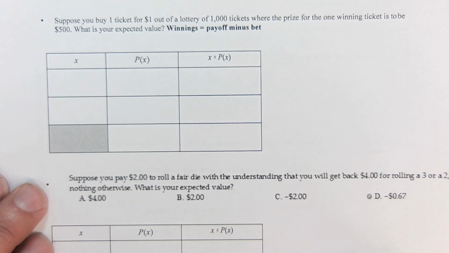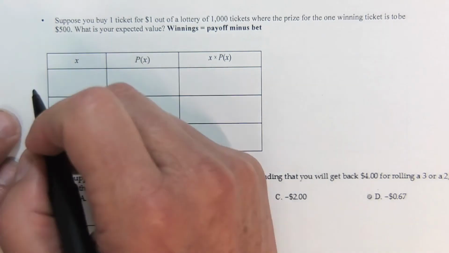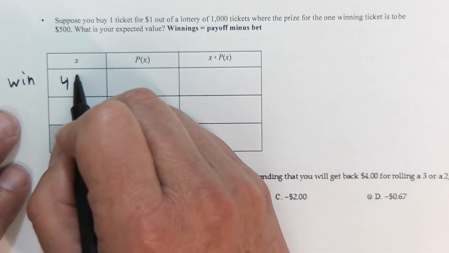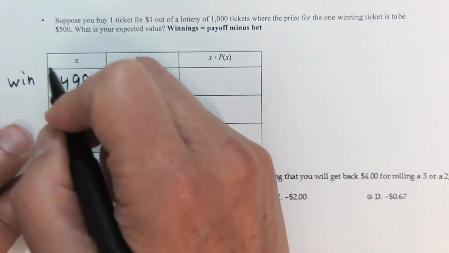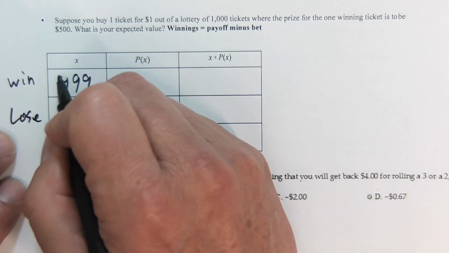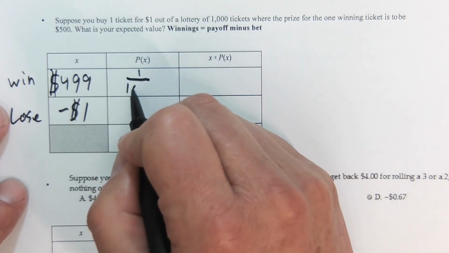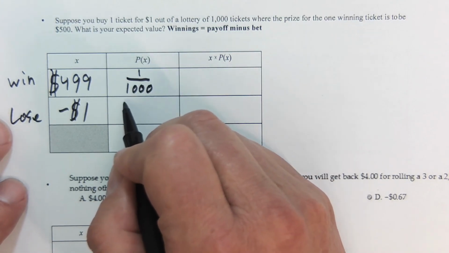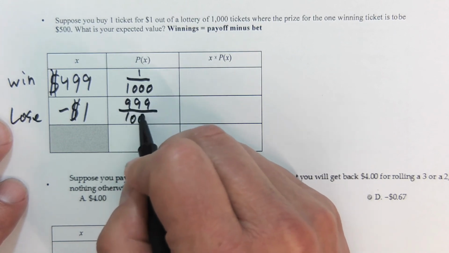Suppose that you buy one ticket for $1 out of a lottery of 1,000 tickets, where the prize for winning one ticket is to be $500. What's your expected value? Well, if you win, you only win $499. If you lose, you're out $1. The probability of winning is 1 out of 1,000, quite low. Possibility of losing is 999 out of 1,000, quite high.